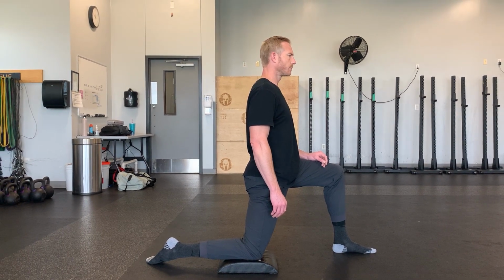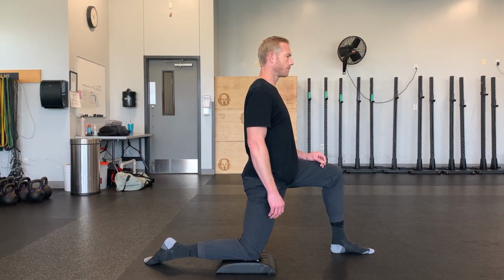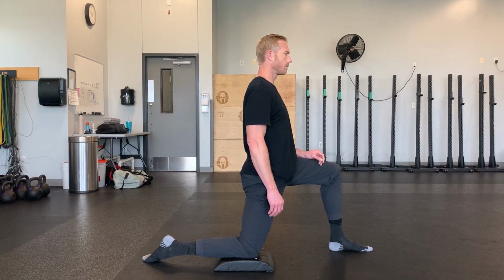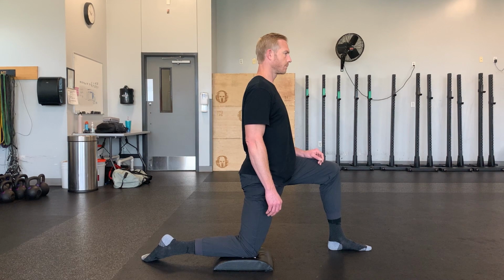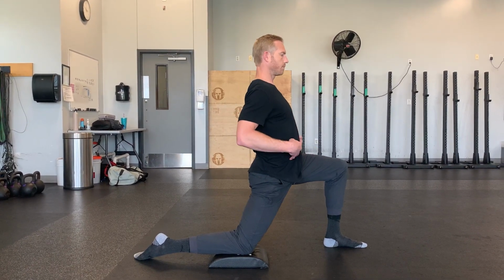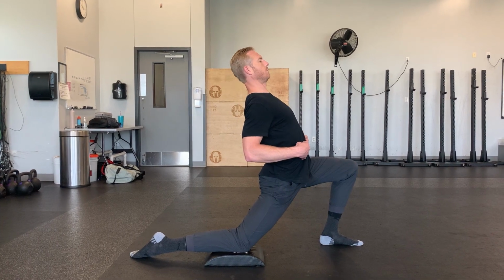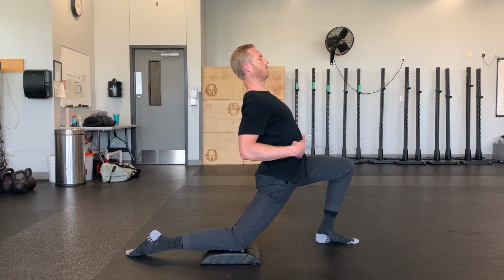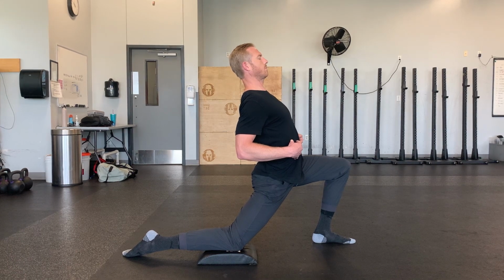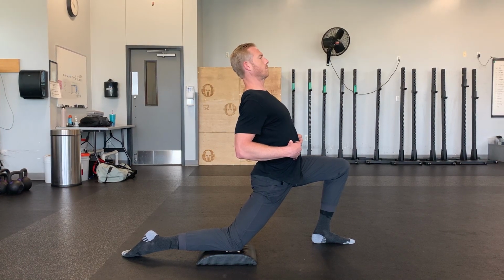As in all of these, execution is crucial. What I mean by that is if your ribs are flaring, if you're throwing the hips forward, let's show them that, coach. This is not what we're looking for here. All you're doing is extending your back and stretching out your abs, which is not what we're looking to do.